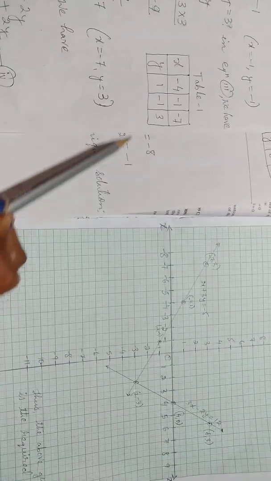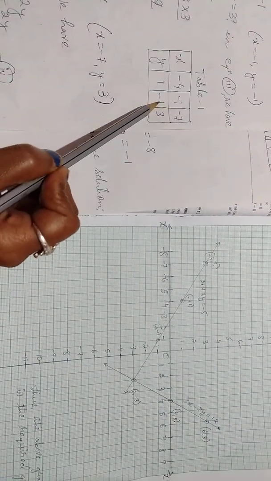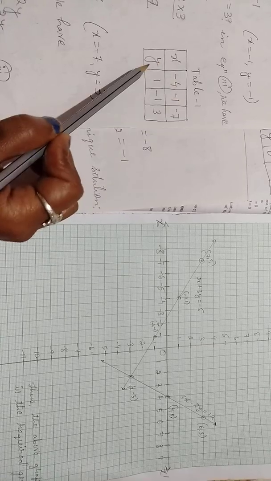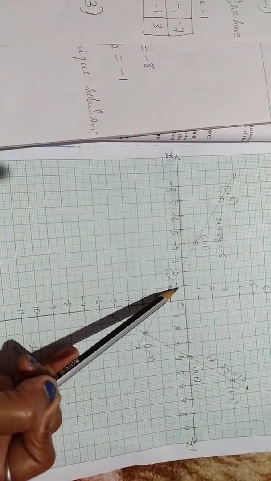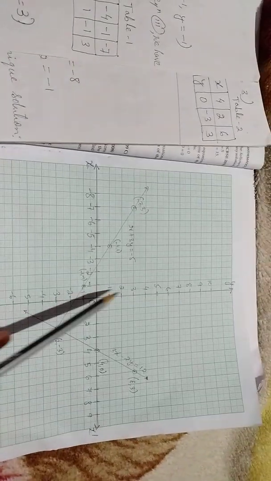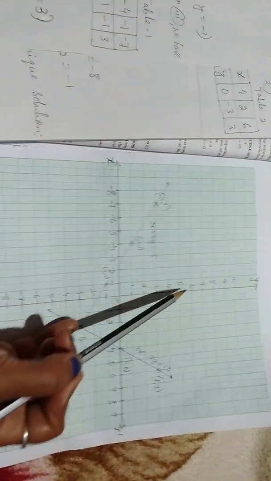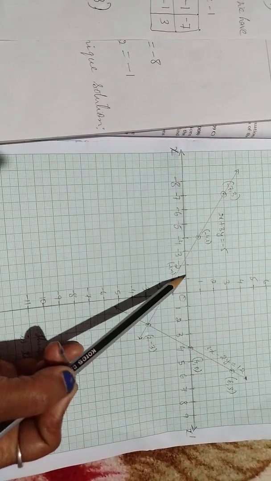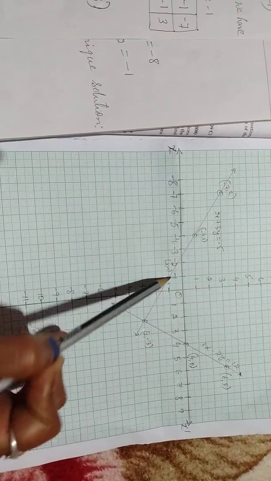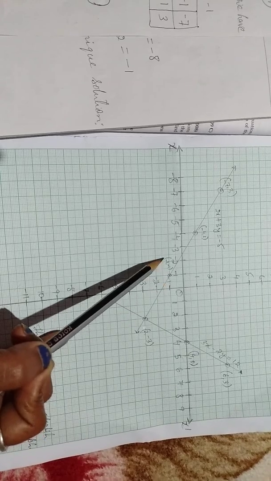Okay. Next is what? Minus 1, minus 1. x is minus 1, y is minus 1. That means y, this side is plus and this is y minus here. So here it is coming. You give a dot and make a small circle. We write minus 1, minus 1.